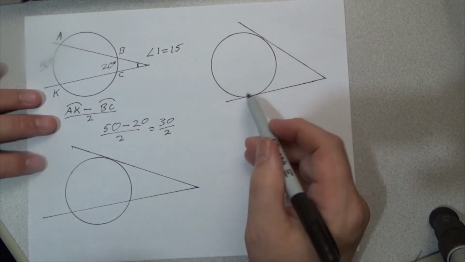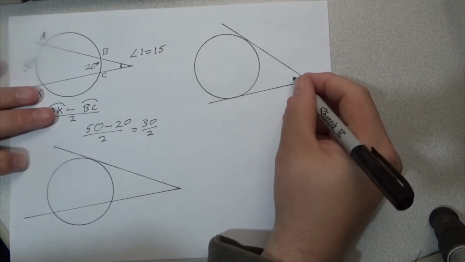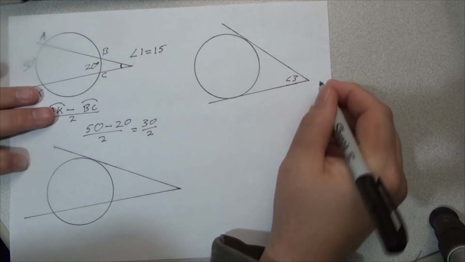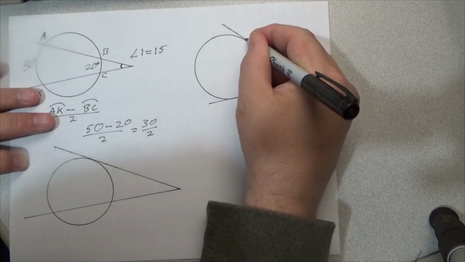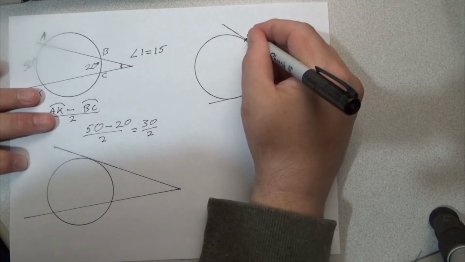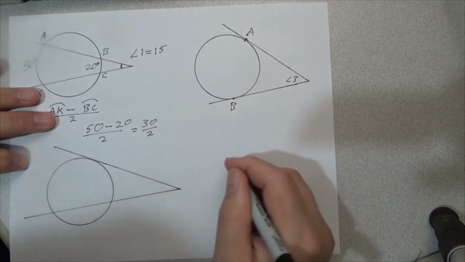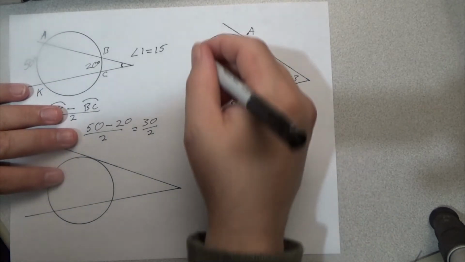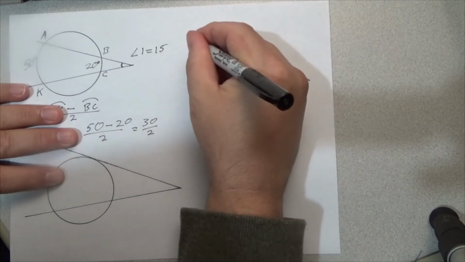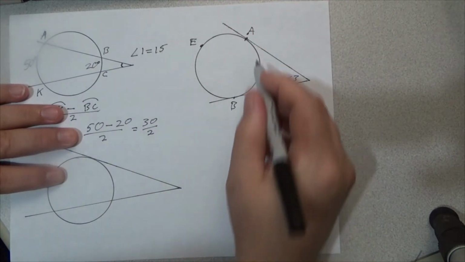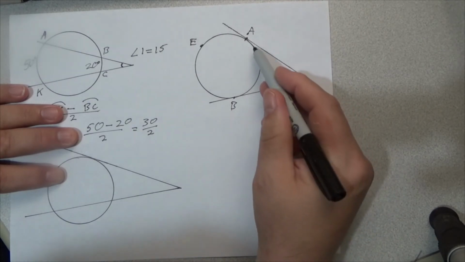Here we have two tangents. So this is a tangent line and this is a tangent line. So if we're looking for angle 3 right here, we would have maybe point A and B, and let's put another one over here, point E, just to have the difference between the two arcs. Because I wouldn't want to say arc AB minus arc AB.